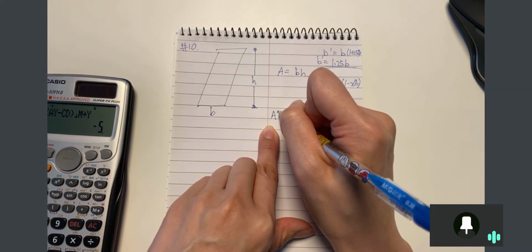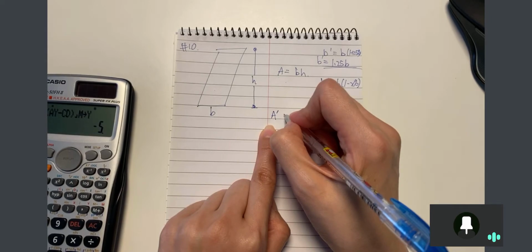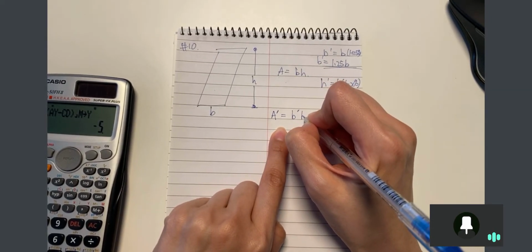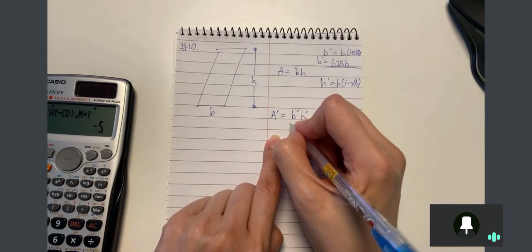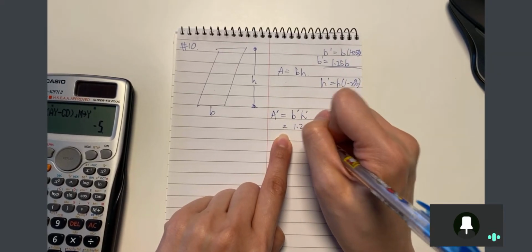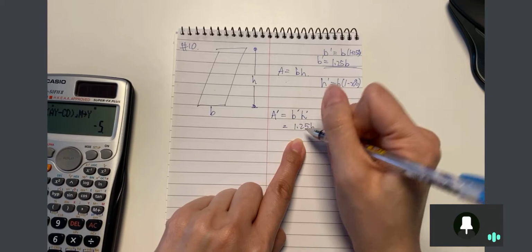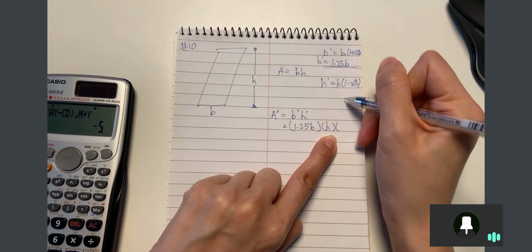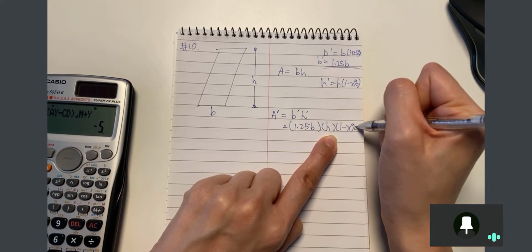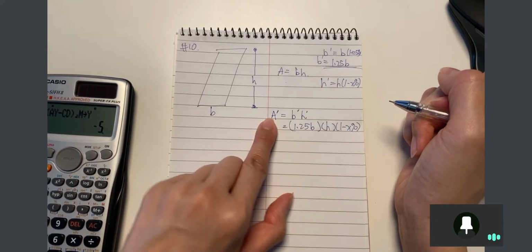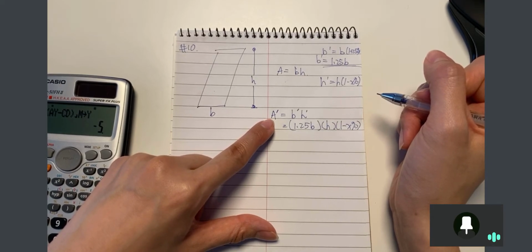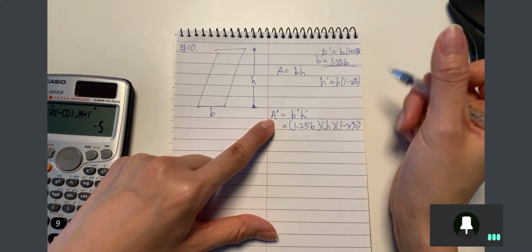The new area by formula is the new base times the new height. The new base is 1.25 times the old one. The new height is h times 1 minus x%. And then according to the question, the given new area is decreased by 12.5%.